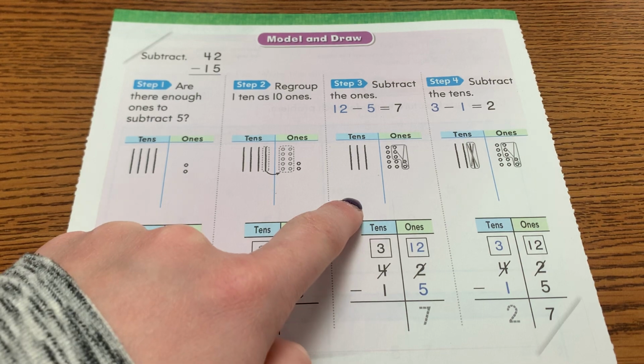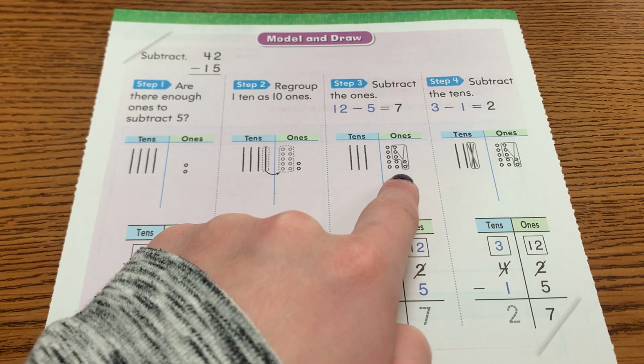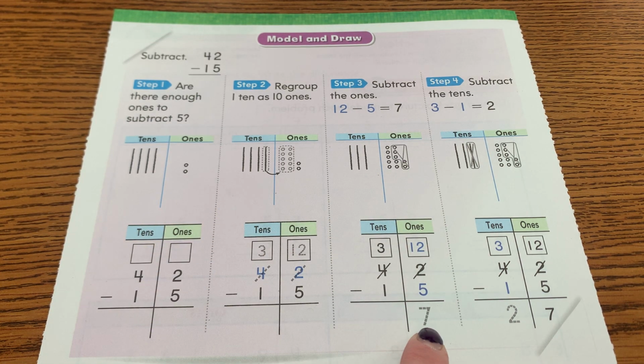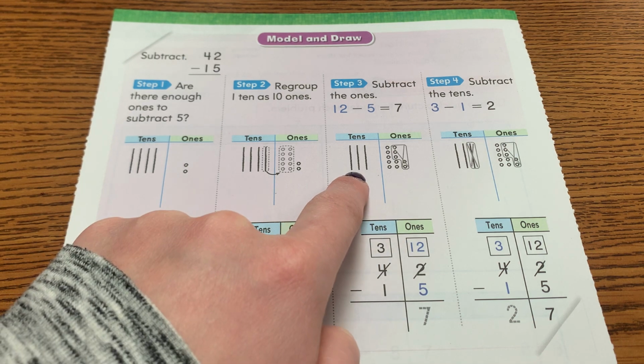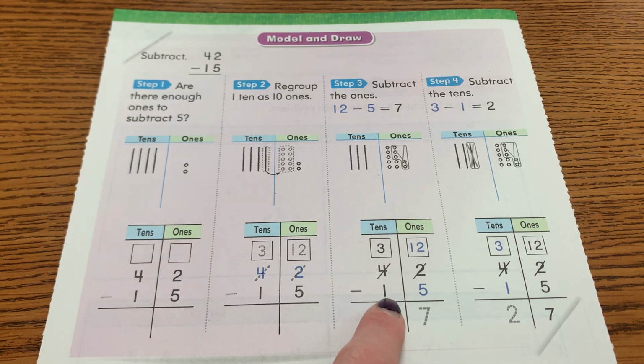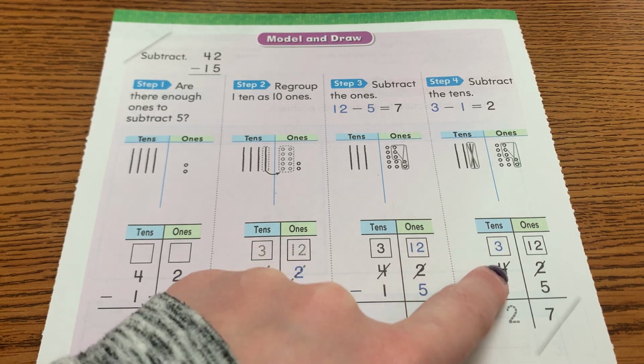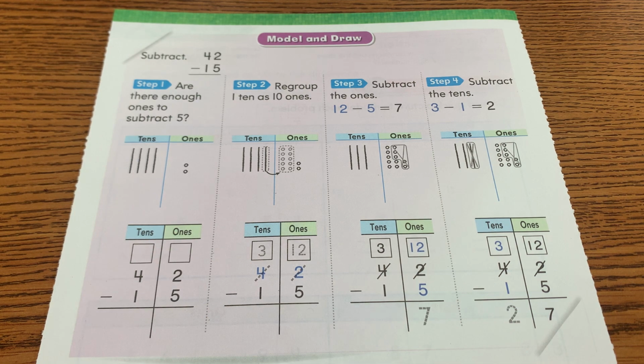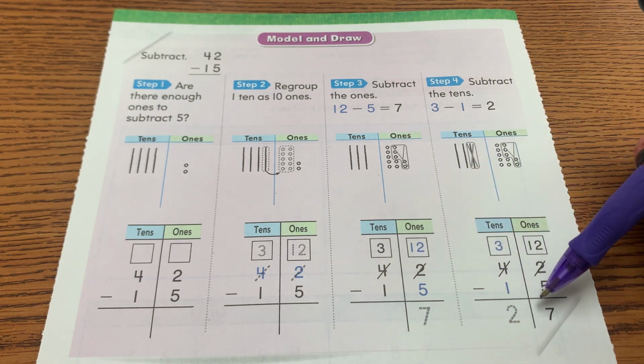So you come over, then you do your subtraction. I have 12 ones. Let's take away 5, and I'm left with 7. Then I have 3 ones, and I take away 1, and it goes straight to 2. 3 minus 1 is 2. So my answer for 42 minus 15 is 27.